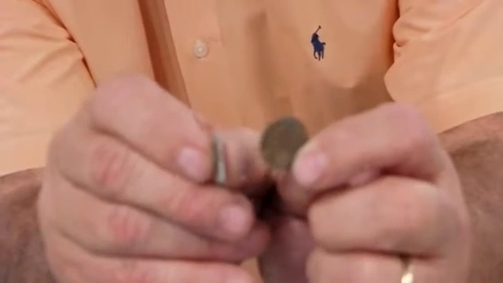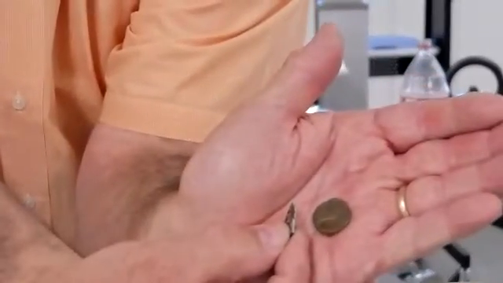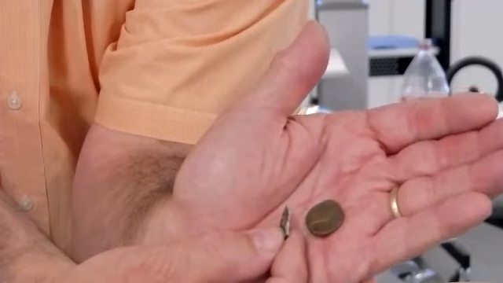Up a little bit. Right there. That's a lot better. Can you see that? You can tell the one penny has been smashed.